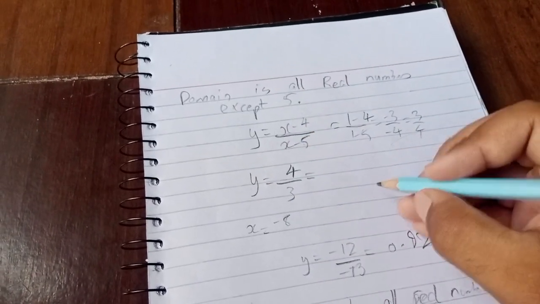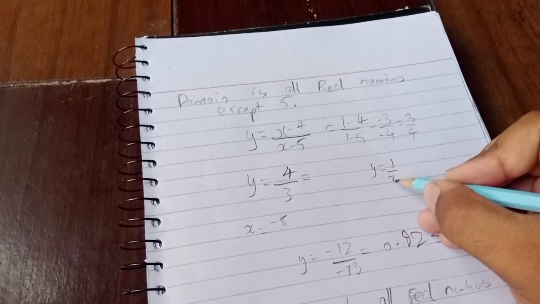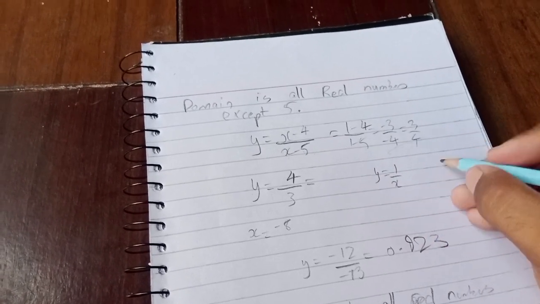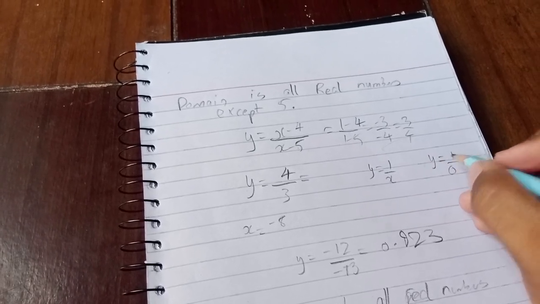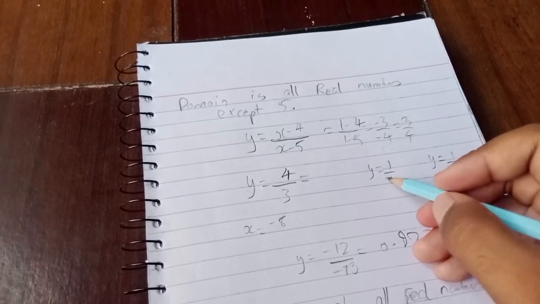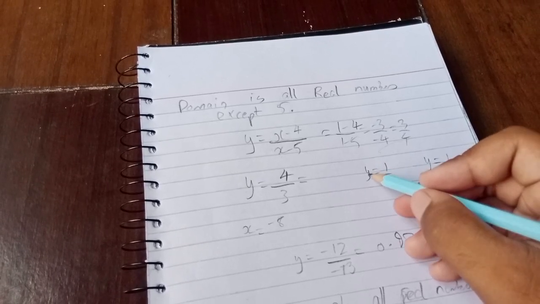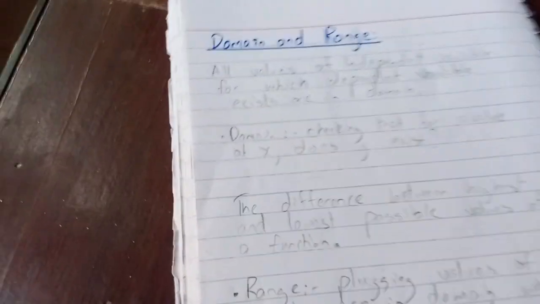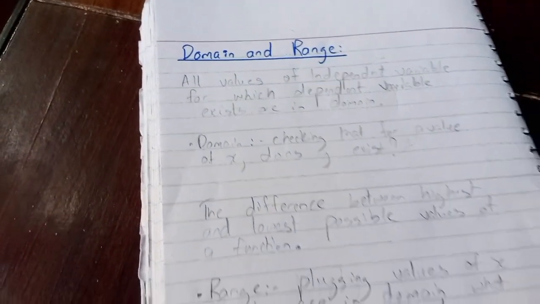Another example function is y equals 1 by x. If I put x equals 0, then y would be 1 by 0 and it would not be in the domain. But any other value of x is in the domain for y. So that is what domain is. We're basically just checking that for a value of x, does y exist or not.